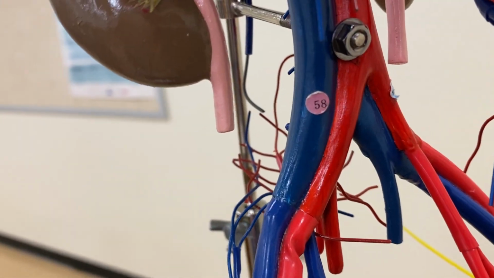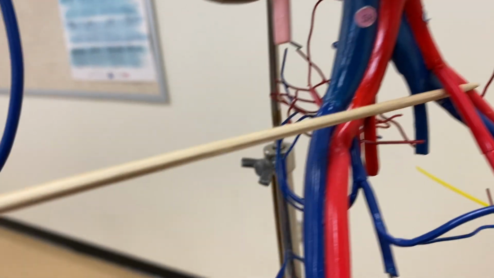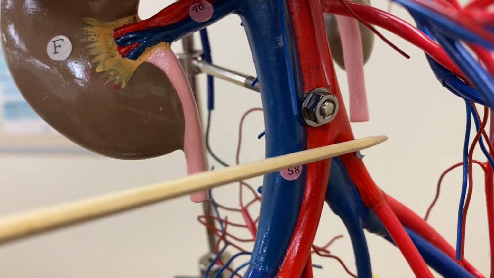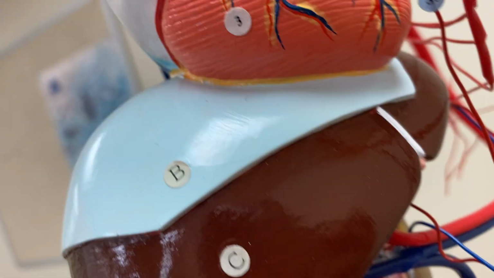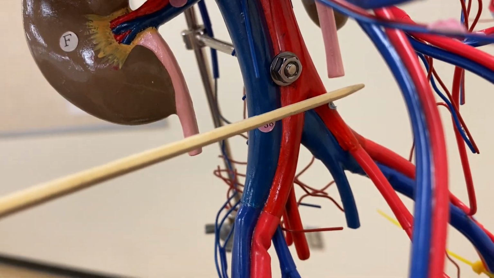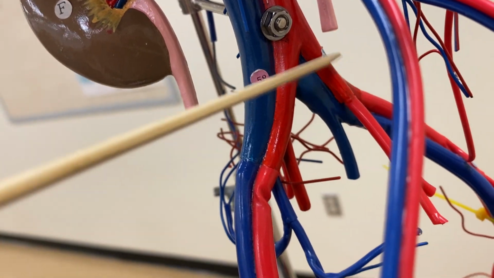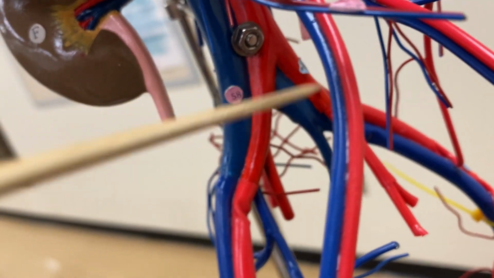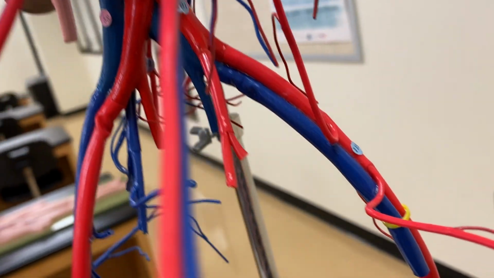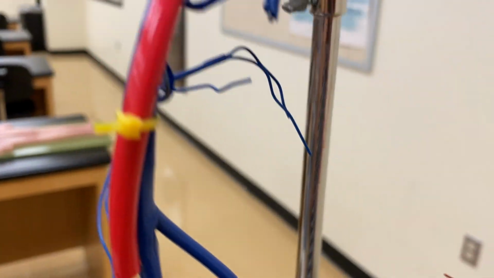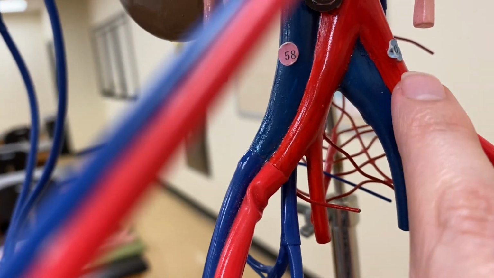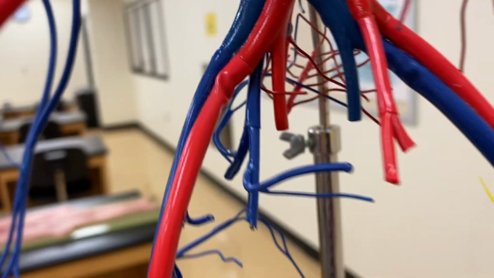Okay, so it's going to continue to be the abdominal aorta until it splits right here. So it's abdominal aorta from the diaphragm down to the split. Once it splits, it gets 2 new names. We become the left and right common iliac artery. Iliac like the bone. So the left and right common iliac artery.